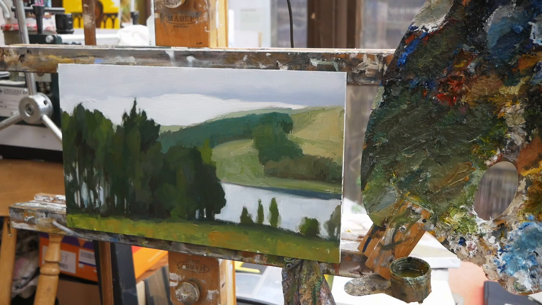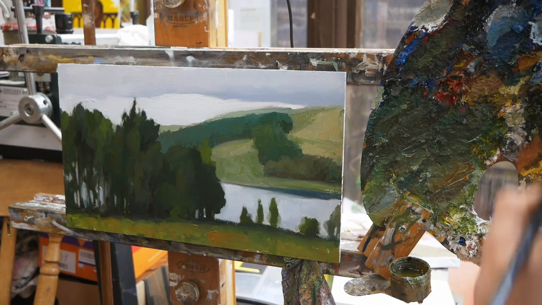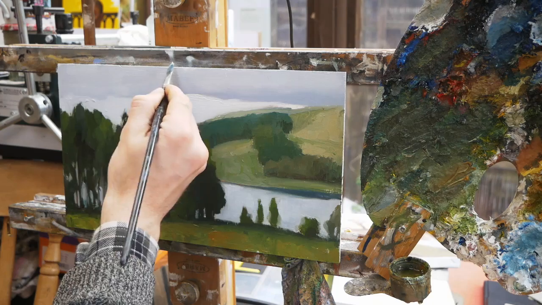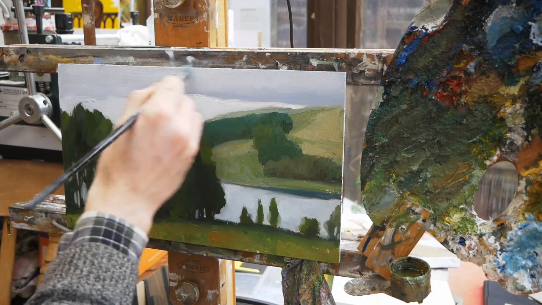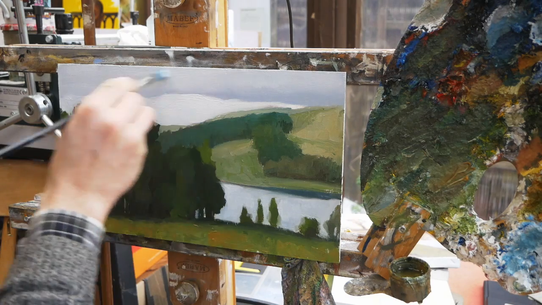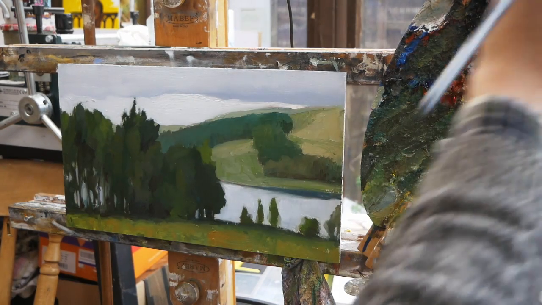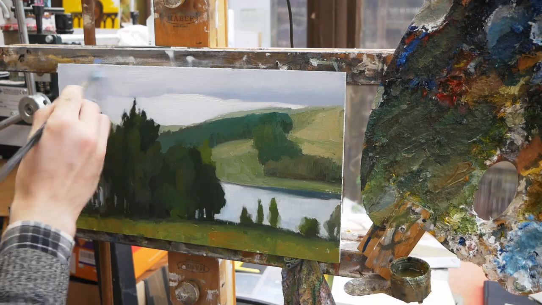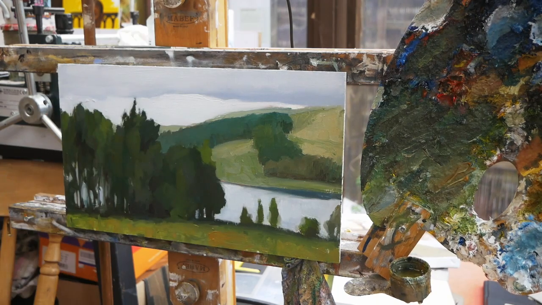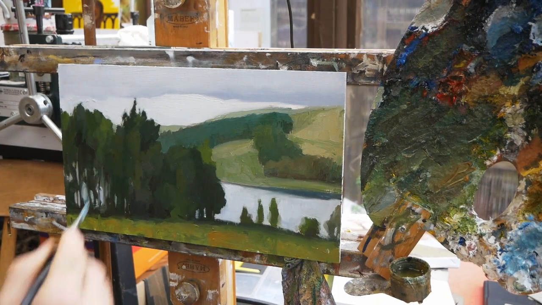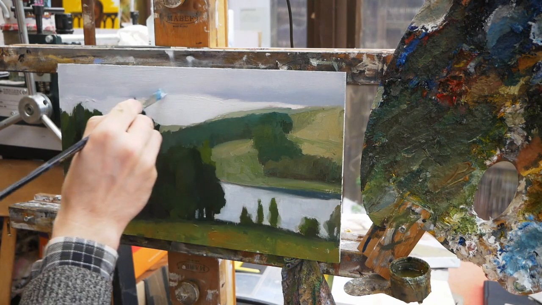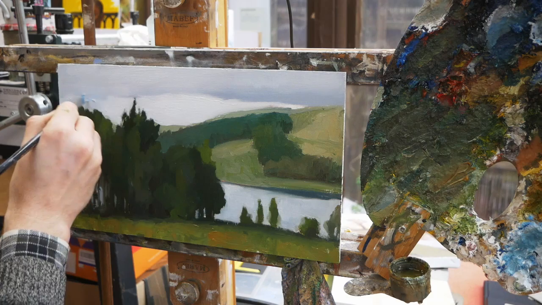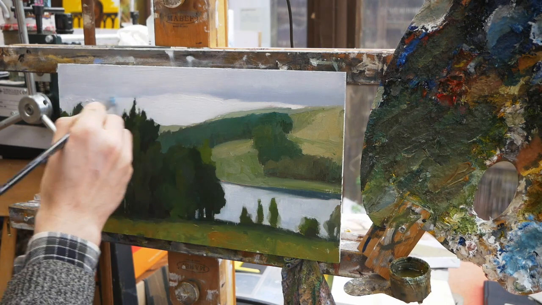But yeah, that pretty much does it, I think. I'll just add a touch of white to the cloud above as well, just as it wraps up. Just soften some of these edges of the cloud so it's not quite so drawn.